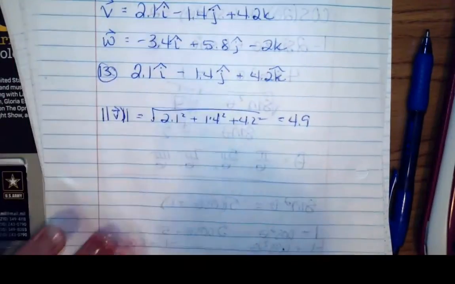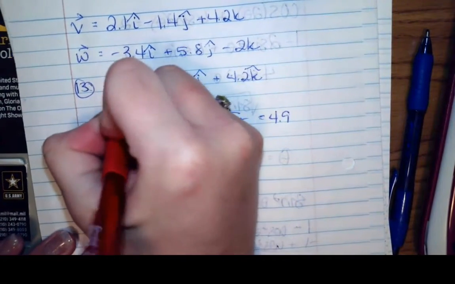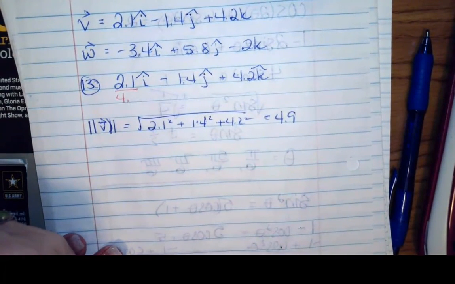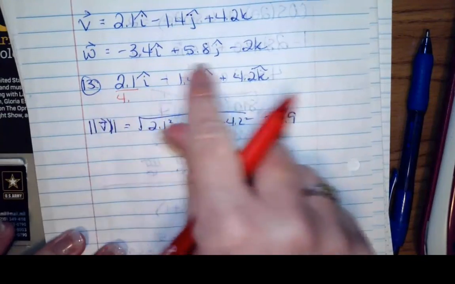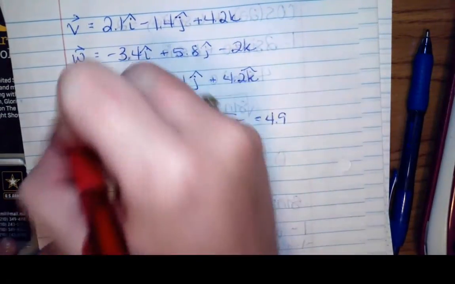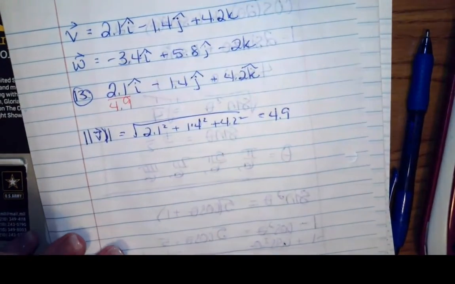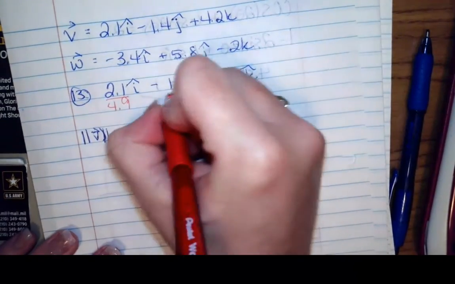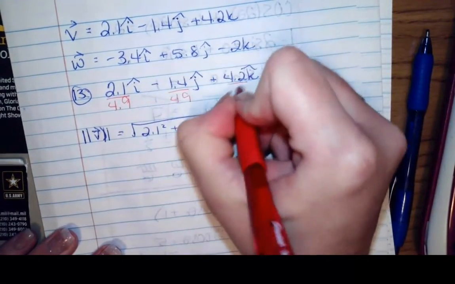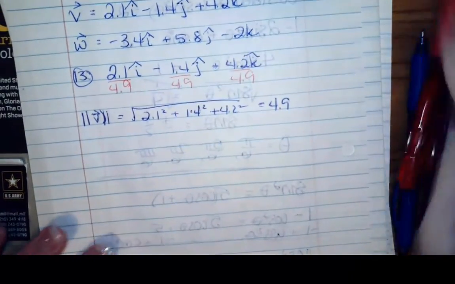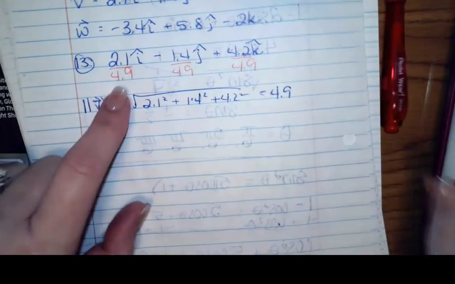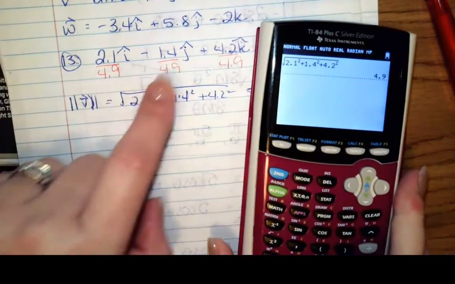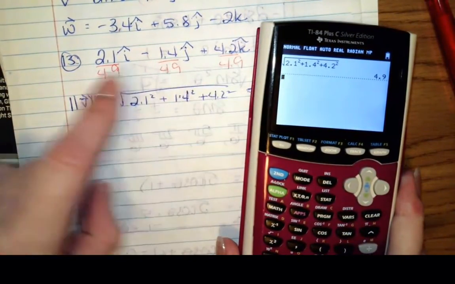So I'm going to take each component and multiply it by the scalar of 1 over 4.9. So this is now a scalar multiple of my original vector, so by definition it's parallel. All right, and it's a unit vector. So do that, and now for my final answer I'm going to see if these reduce, because these are all multiples of 7.